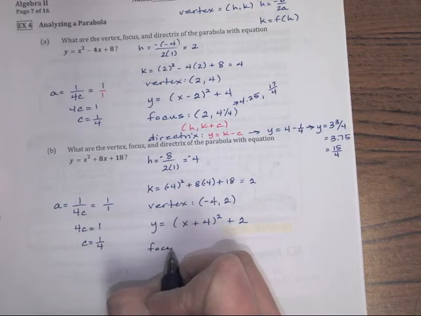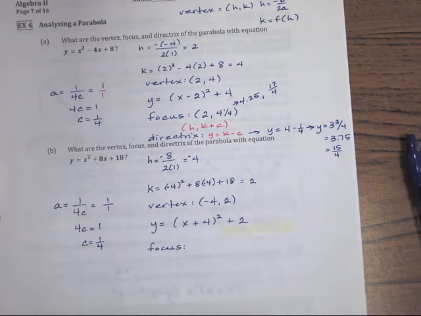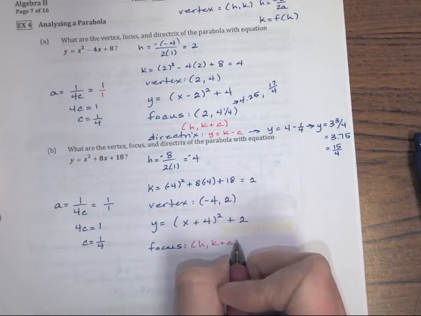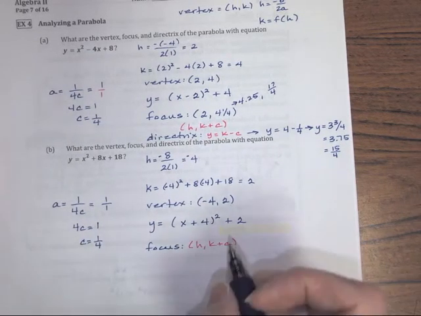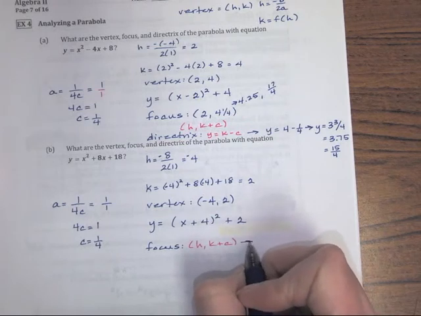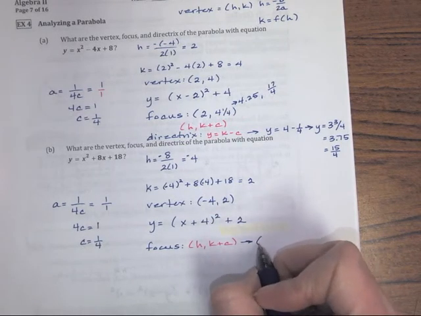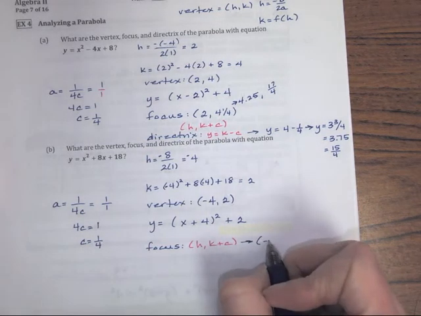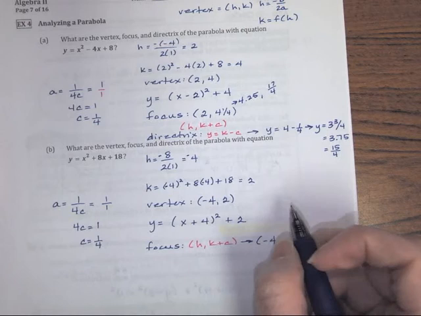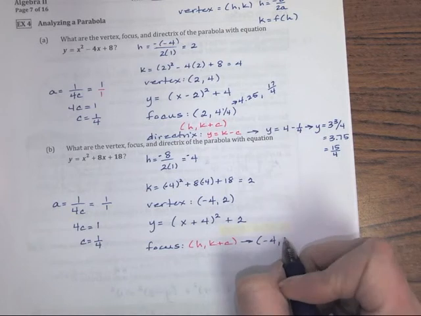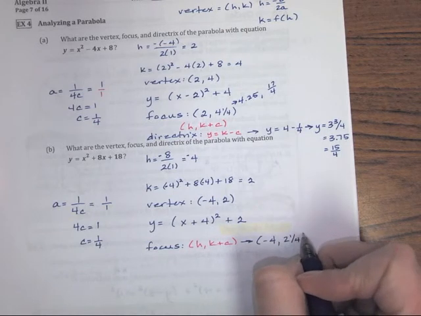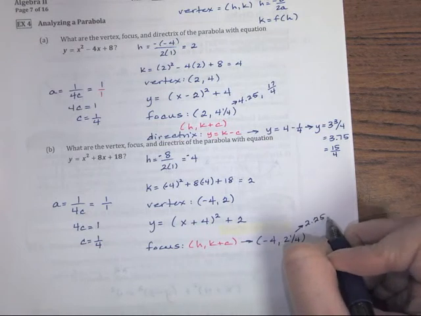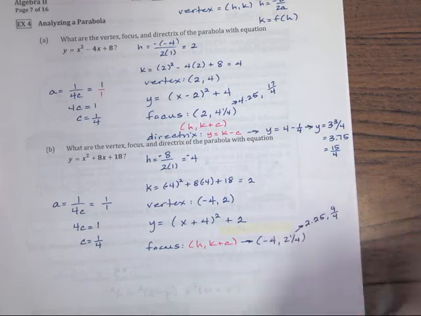Focus. (h, k plus c). What's h? -4. And 2 1/4, which you can write as 2.25 or 9/4.